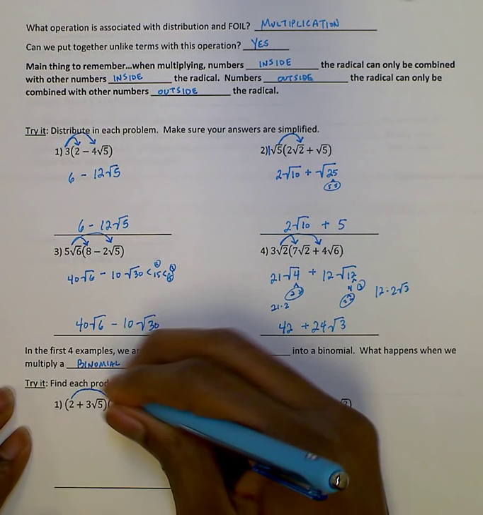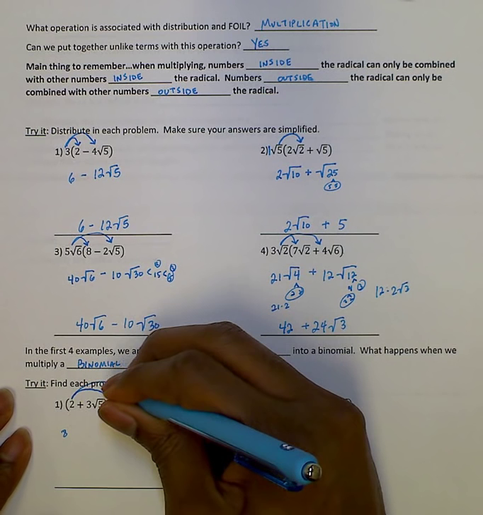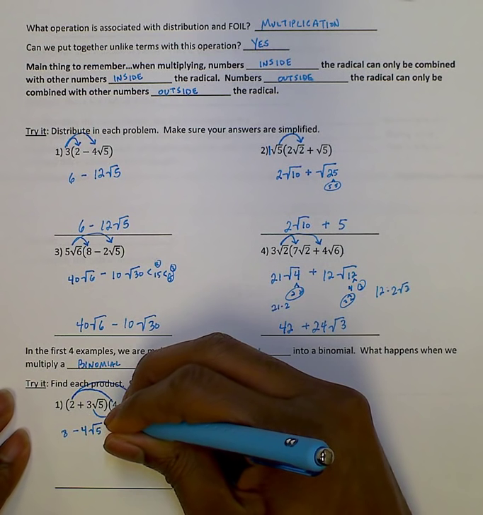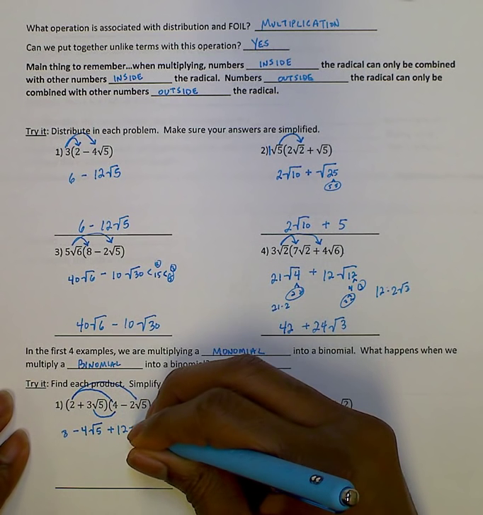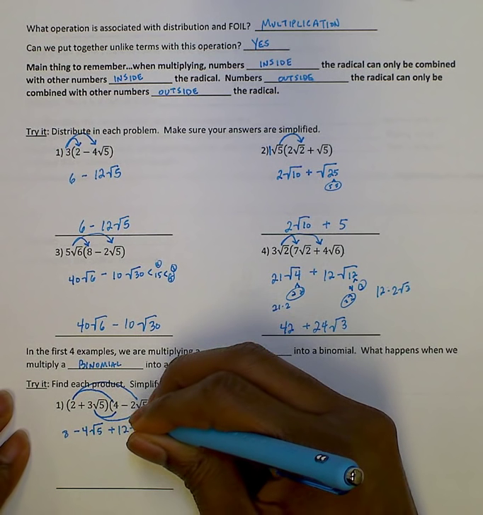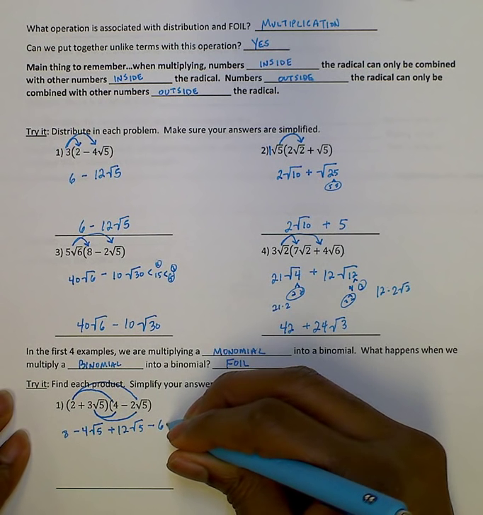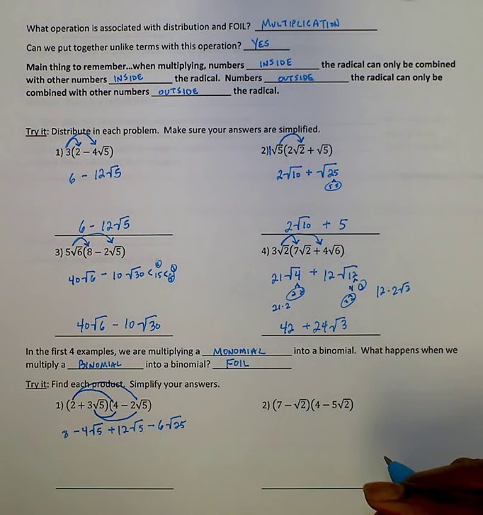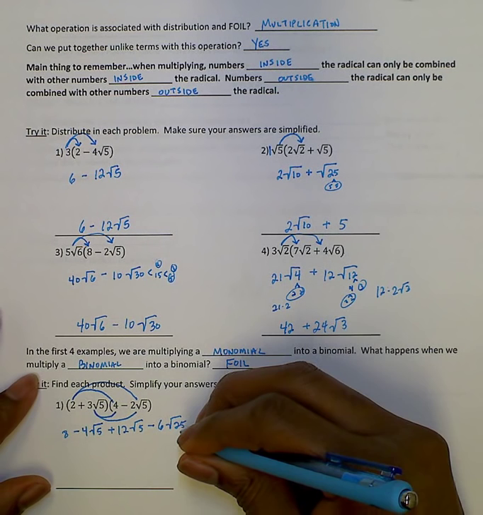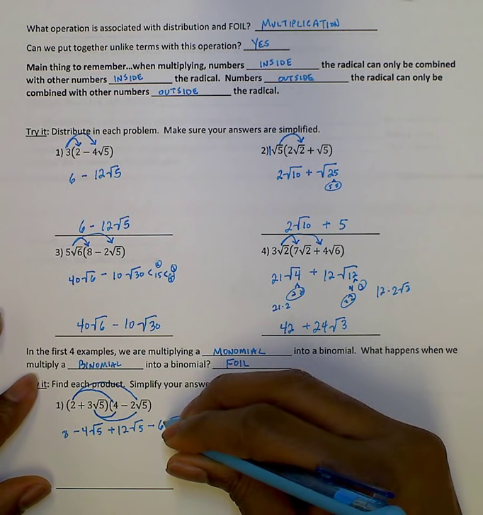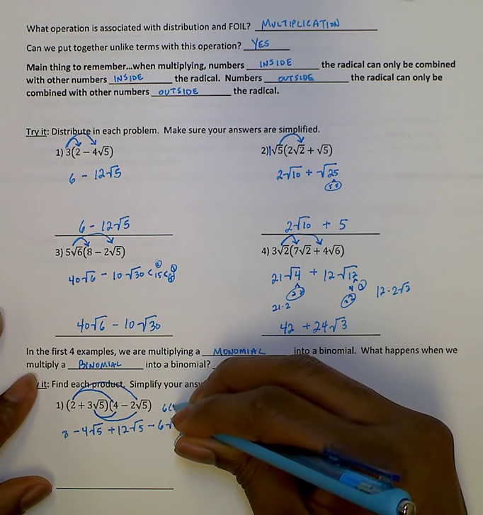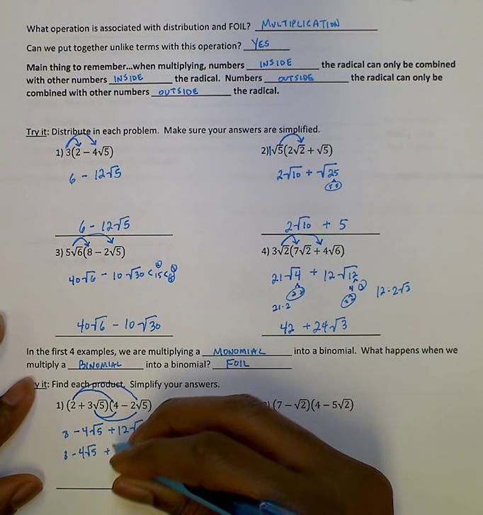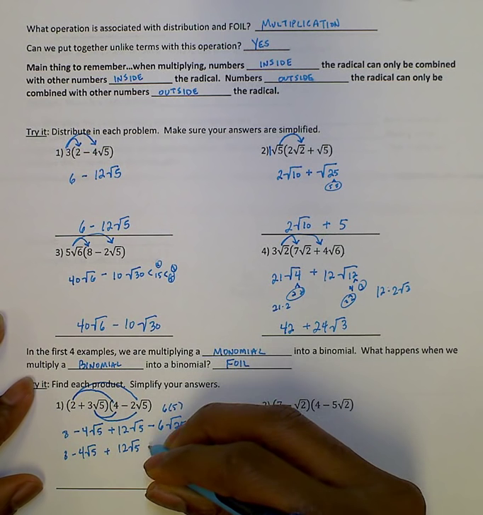So 8 minus 4 radical 5. Do the same thing here, which gives me 12 radical 5, minus 6 radical 25. Notice we get radical 25 because I have radical 5 times radical 5, which gives me radical 25. Now we'll try to simplify what we can. Radical 25 is 5, so here we have 6 times 5, which gives us 30. So what we have is 8 minus 4 radical 5 plus 12 radical 5 minus 30.